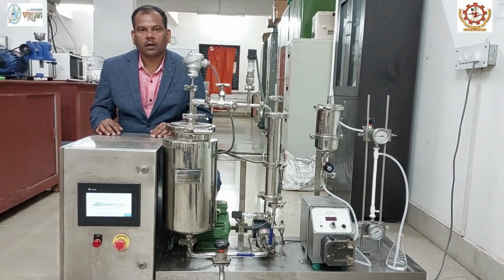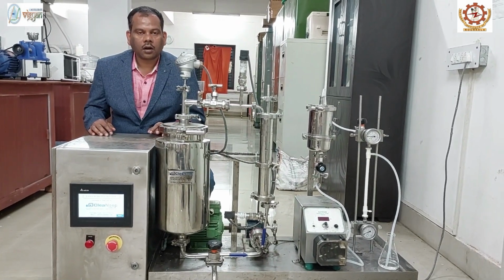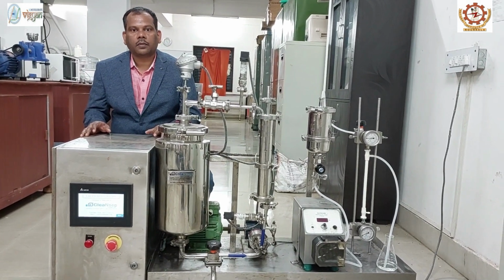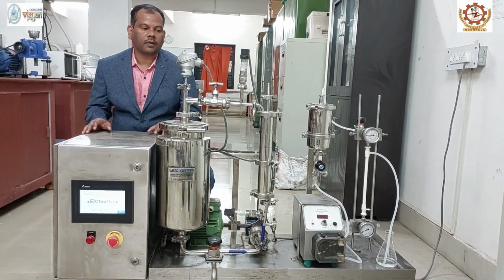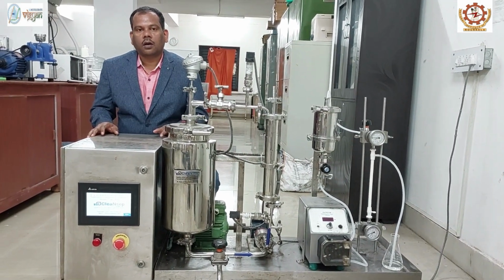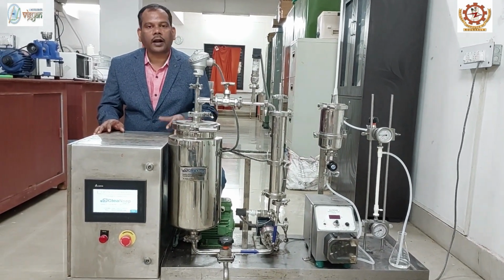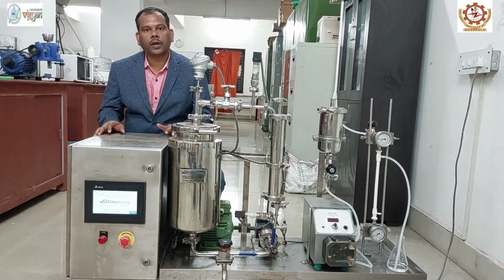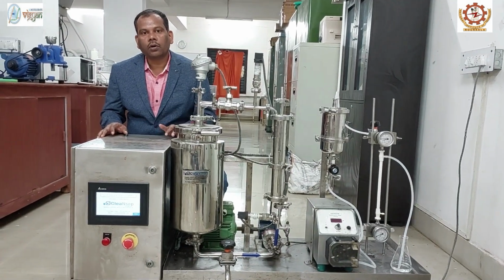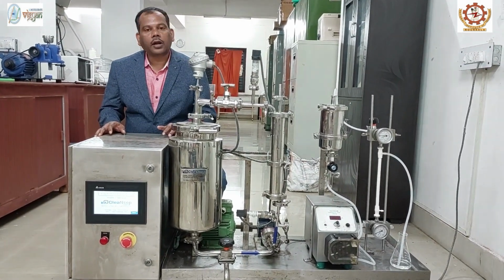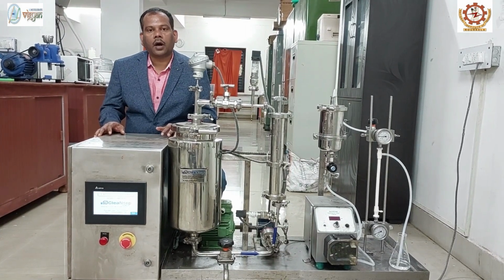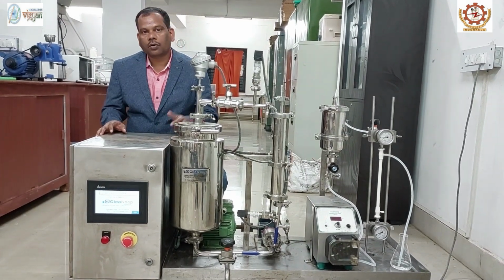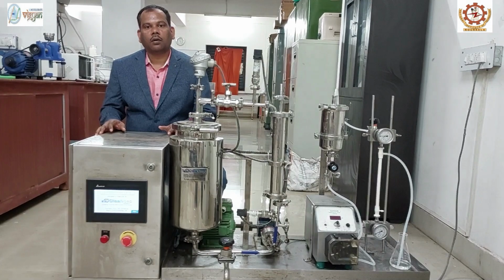With this, our demonstration of this membrane filtration unit is completed. I hope you all got an idea about this membrane filtration unit, so that it may be helpful to you for further research. We have already published some of our work at NIT Rourkela. You can also find those publications.